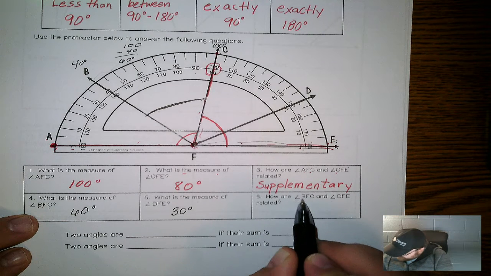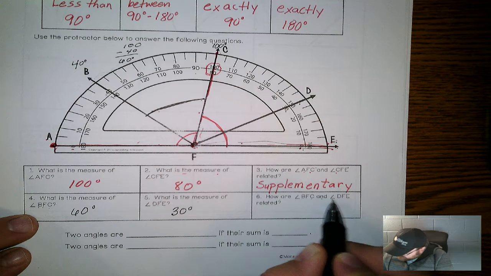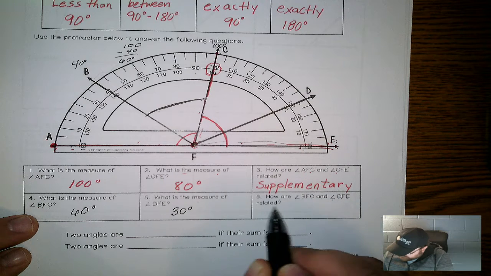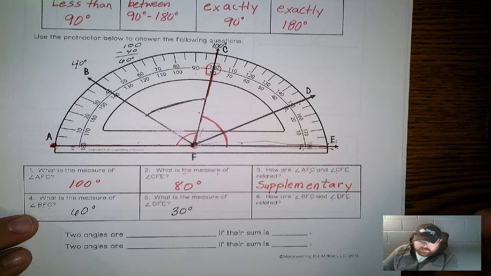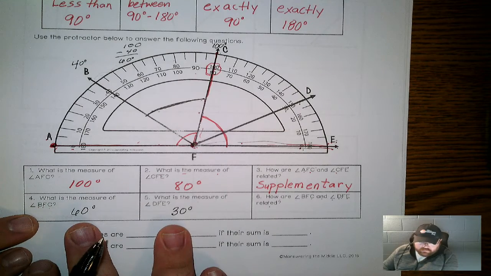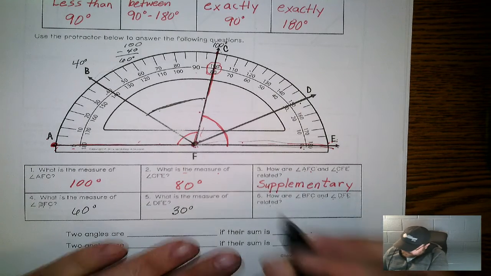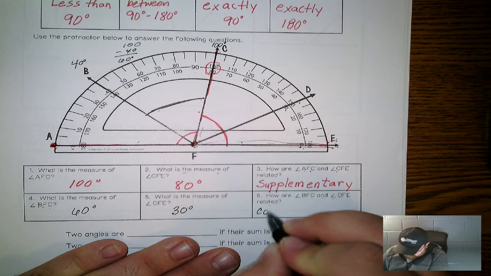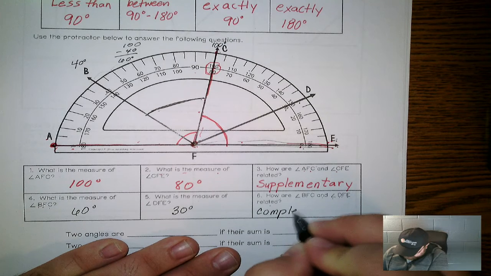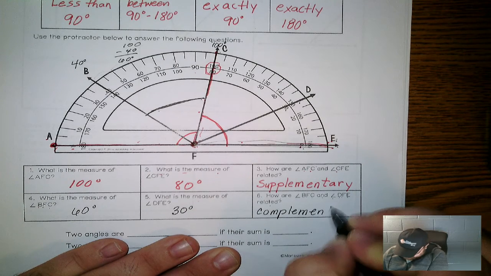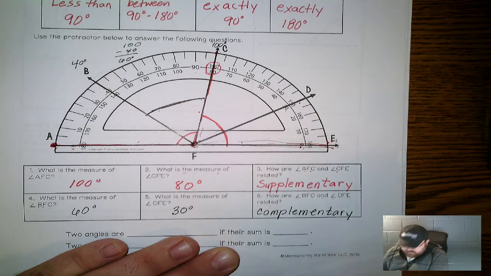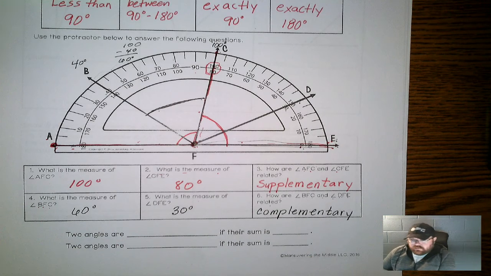How are angles BFC and angle DFE related? Well, if you add these two together, you would get 90 degrees. So we would say that they are complementary. Complementary angles are two angles that add together to give you 90 degrees. These are two vocabulary terms that you need to be familiar with.